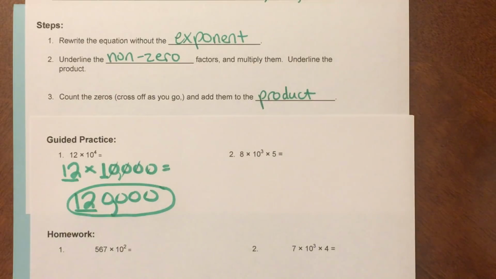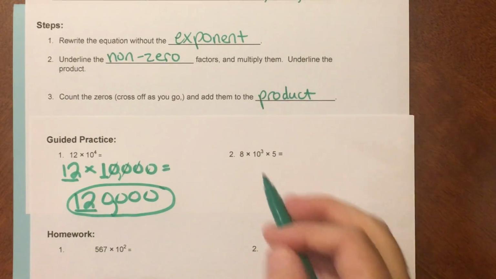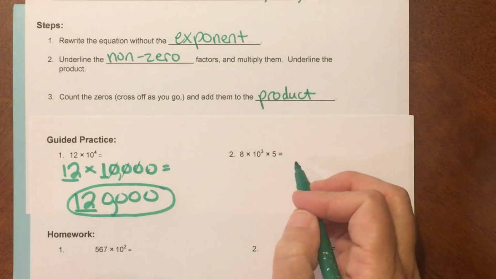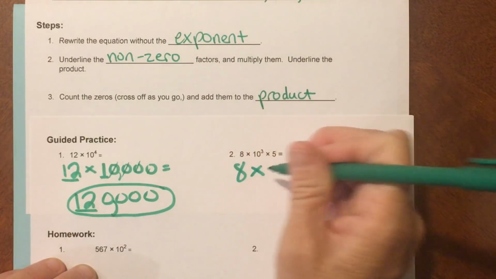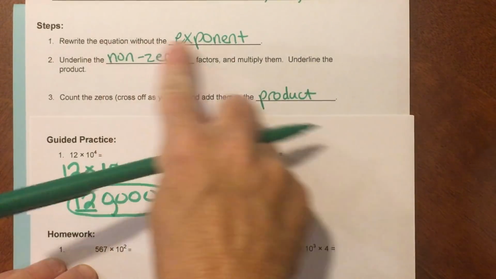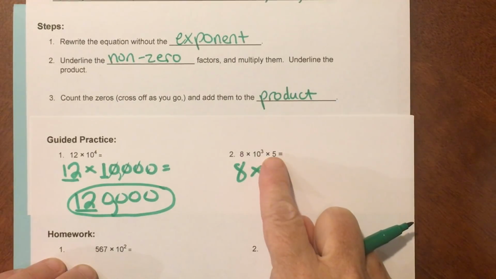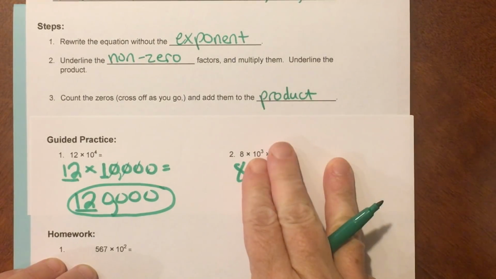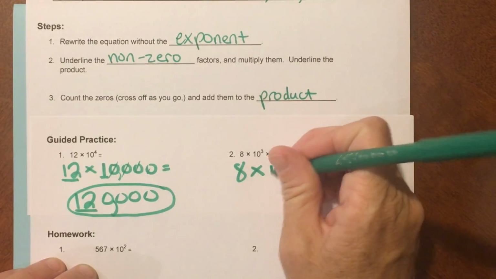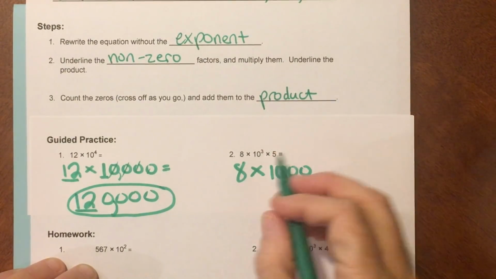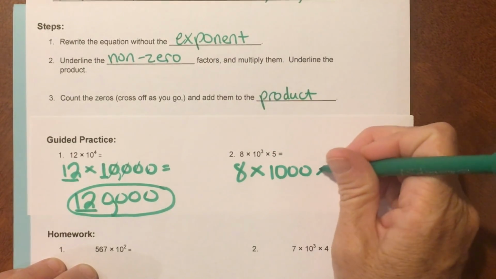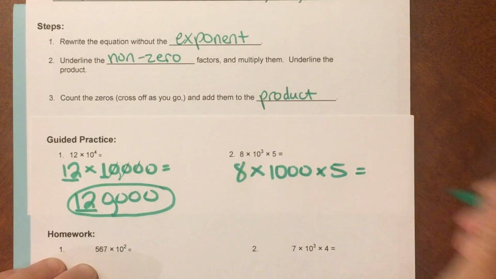Okay, next we have 8 times 10 cubed times 5. So I have 8 times, okay, if I have to get rid of this exponent, so 10 cubed means 10 times 10 times 10. Or it means the same as having 3 zeros, which is 1,000 times 5.